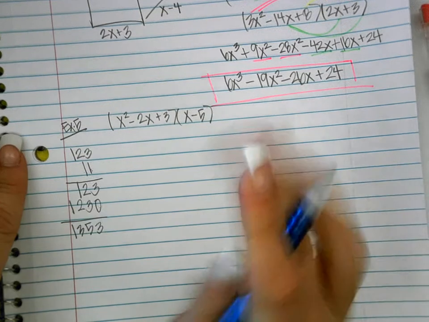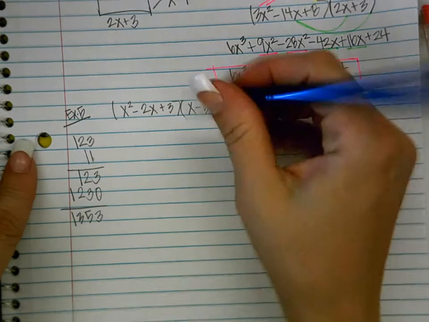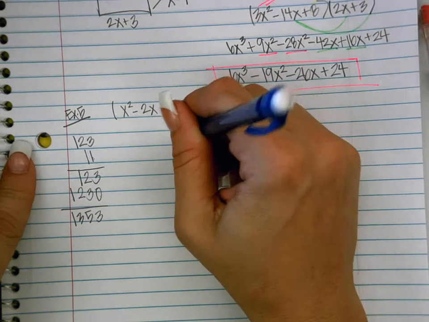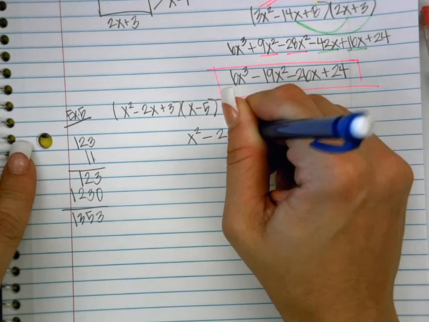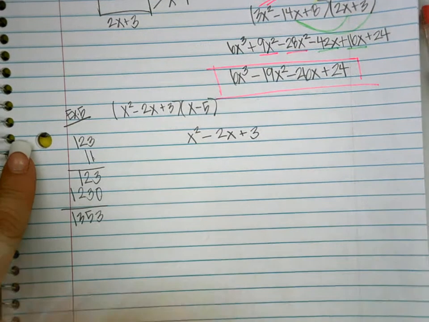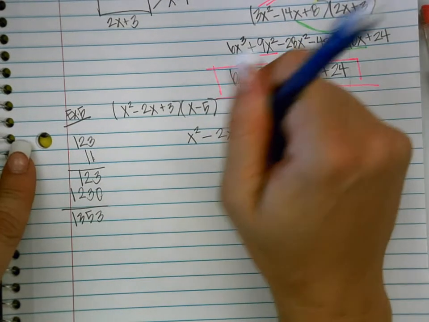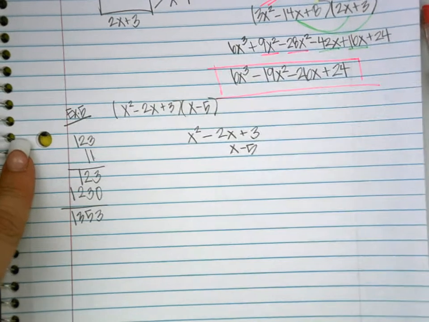I'm going to show you the exact same way, but with letters, okay? All you do is you line up the larger polynomial first. So right here, it's going to be the trinomial. Whatever has more terms, line that up on the top. Then on the bottom, I want you to line up the other one. Okay, so just line those up.